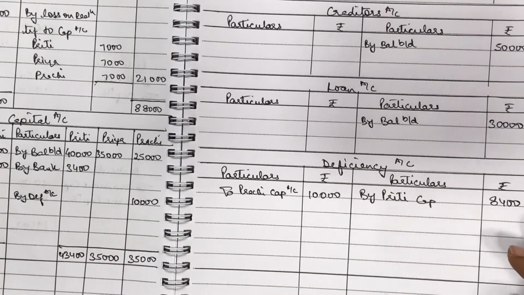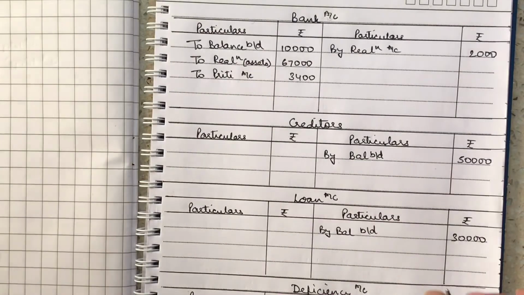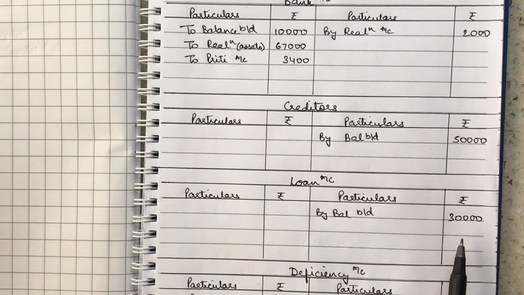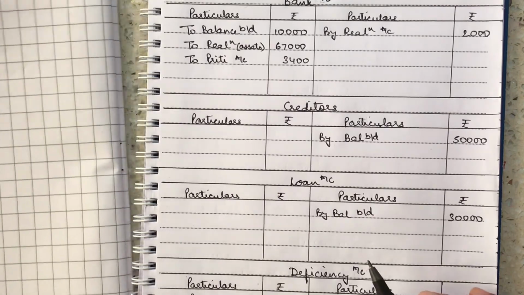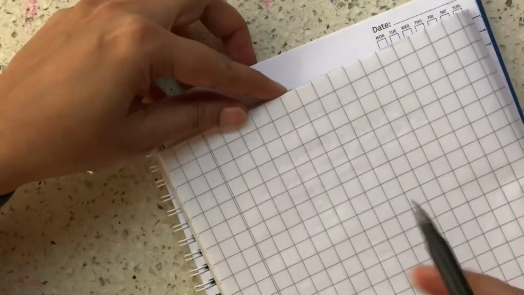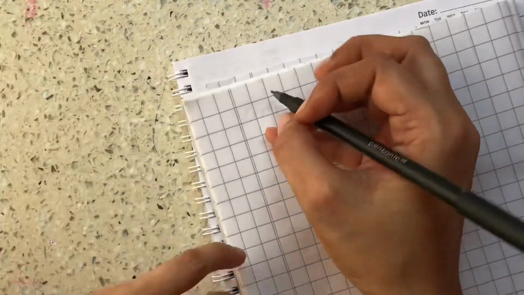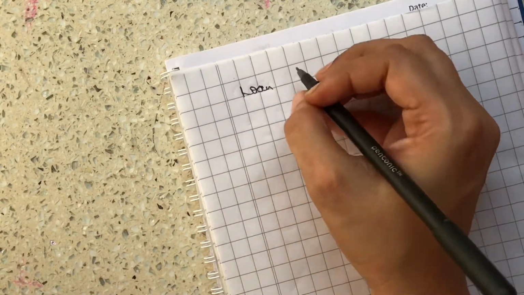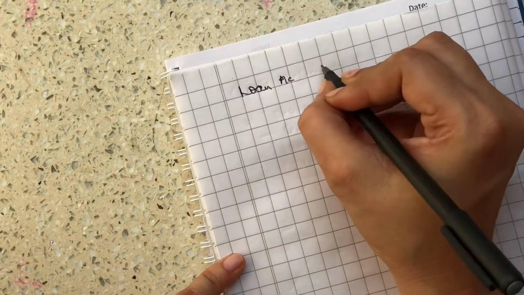Now let us find out the loan account. Loan account is given to us as 30,000, and what they are saying in the sum is that the loan is secured by machinery. Okay. Now for machinery, how much did we get? Let's write it here. Loan account is how much? 30,000.